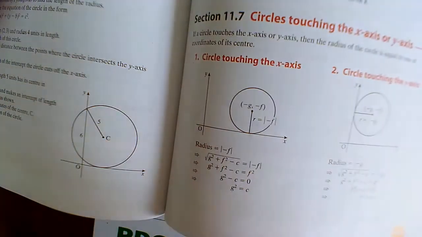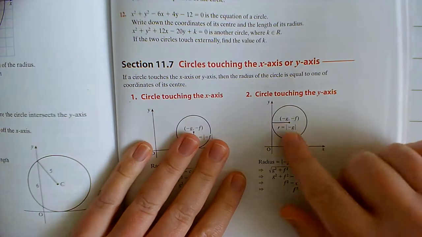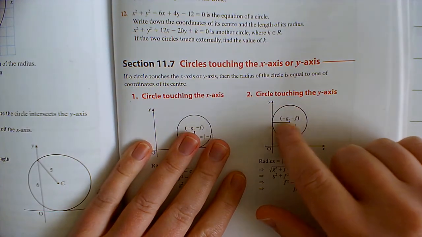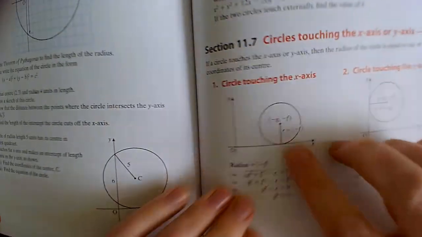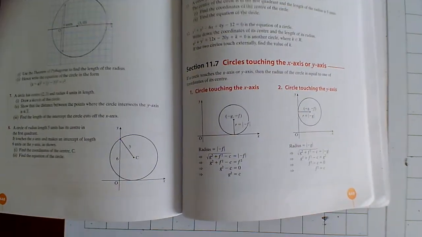And the same way with the circle touching the y-axis, this coordinate here must be the same as the radius. So the x coordinate must be the same as the radius. Now, where in these notes do they get this minus g and minus f?